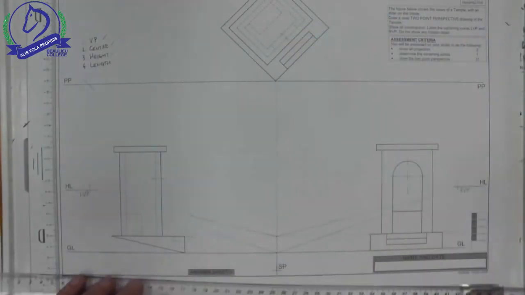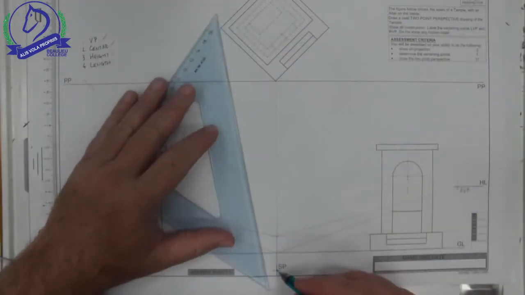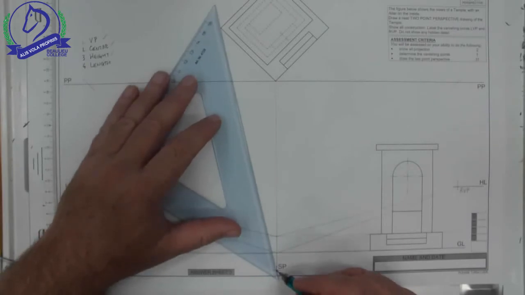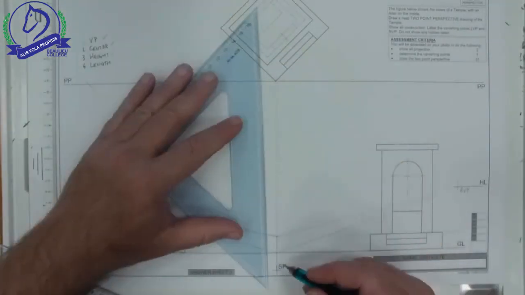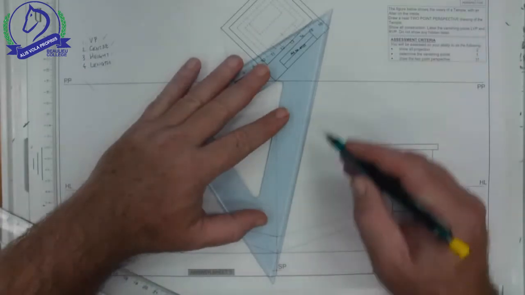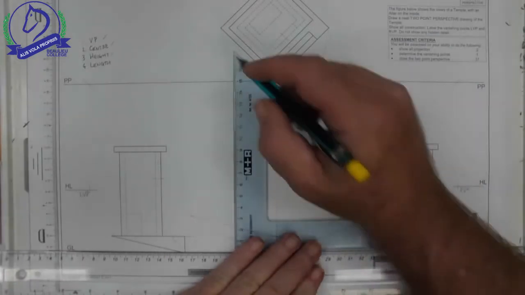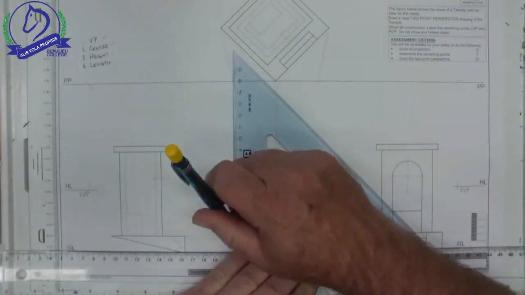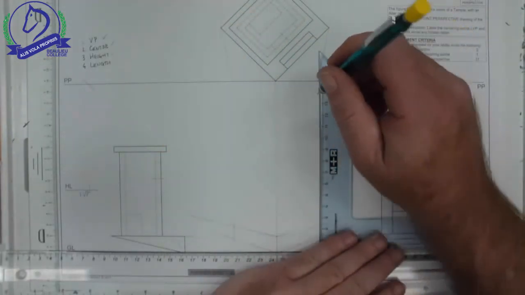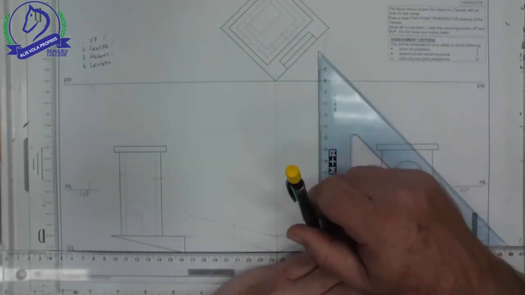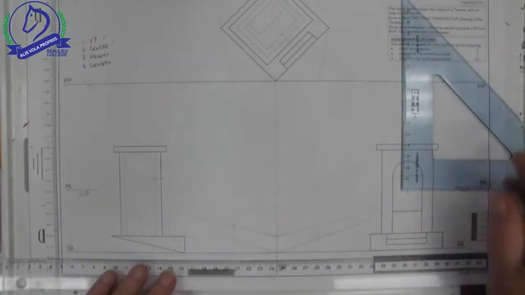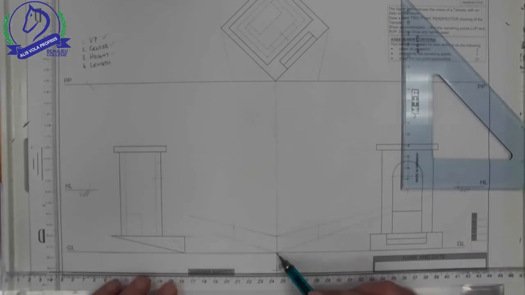Now we take the length and the width to the stationary point where it hits the picture plane. We're going to take those lines down vertically, and really only need the top line because that's where the edge of that triangle is. Now we can join up from the base to there to give the triangle, and on this side we're going to have the stairs.